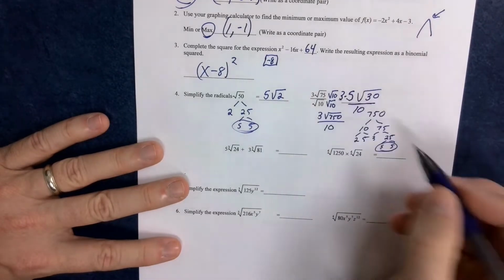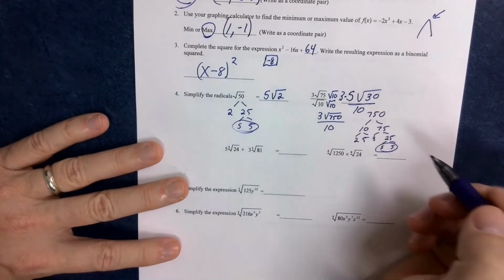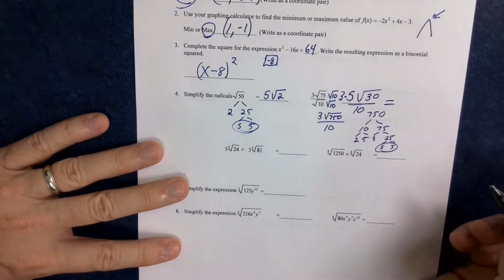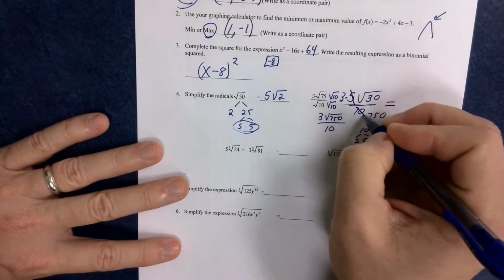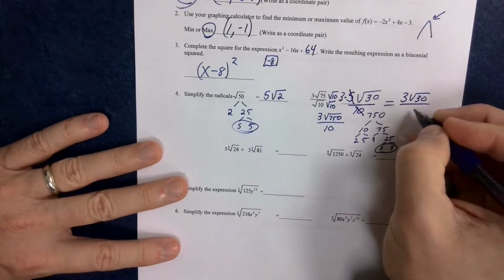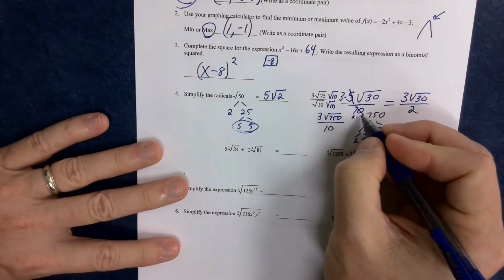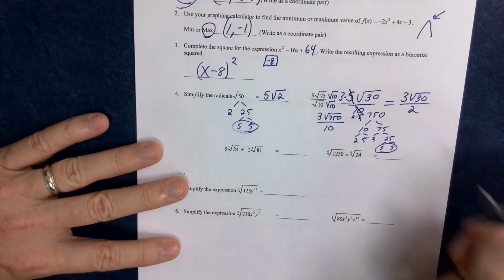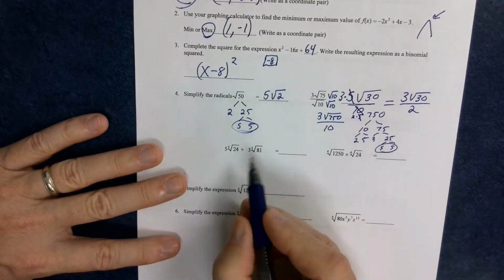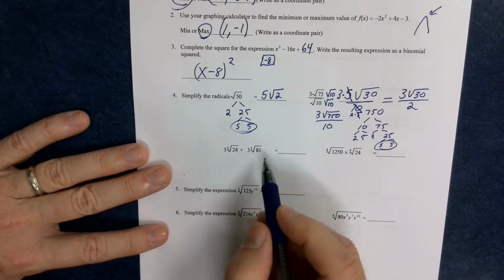So from the 3 and the 5 that came out from the twins, the 3 that was already there, and the 10 that was there, I end up with, for final answer, that 5 can kill that 10, 3 square roots of 30 over 2, because 10 is 2 times 5. So that 5 killed that 5, and I left a 2 downstairs. Just reducing fractions.